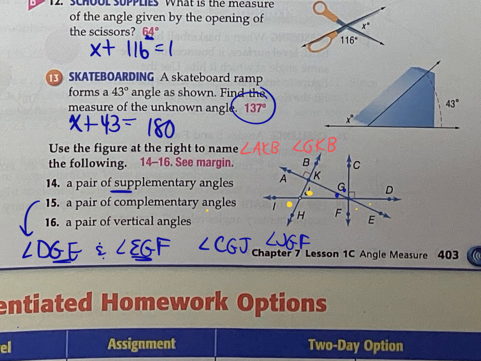So maybe I would put angle KJG and angle IJH. KJG is this one, IJH is this one. Those are vertical because they're across from each other. Don't count 14, 15, and 16 wrong. You probably have them correct, but there's lots of answers, and without me being here, I can't tell you if every single answer is correct.